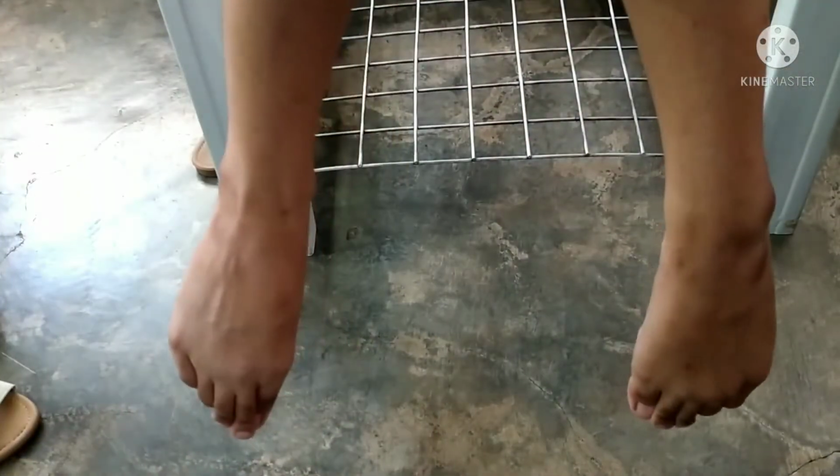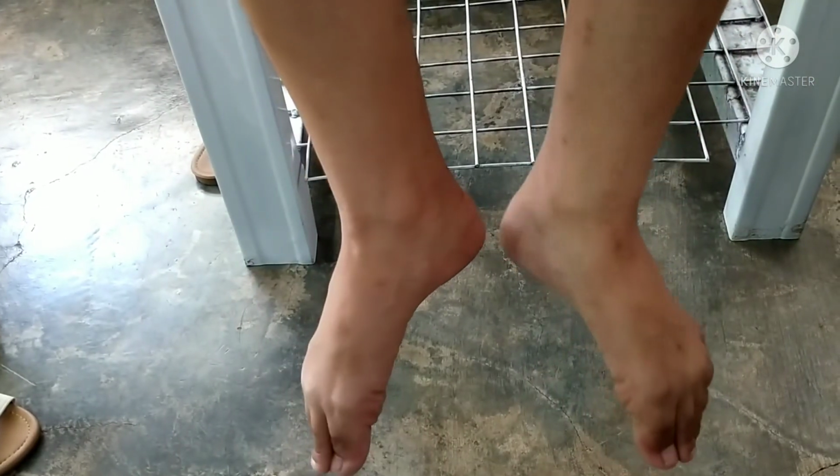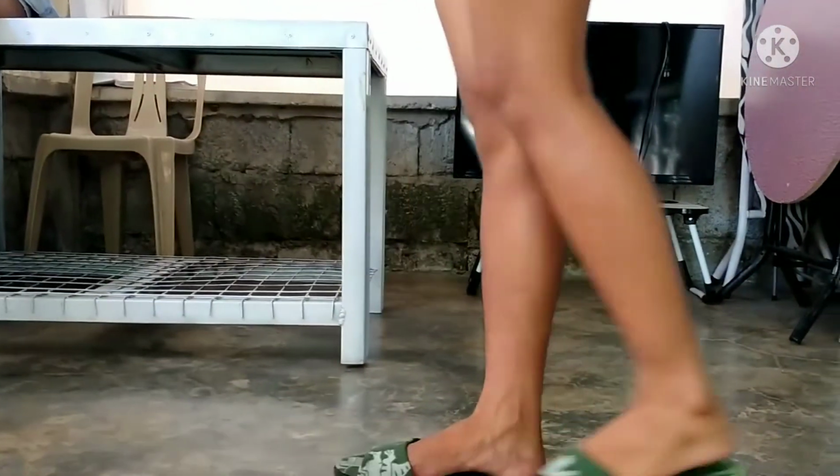Turn soles outward and then inward. And lastly, rotate the foot outward and then inward.